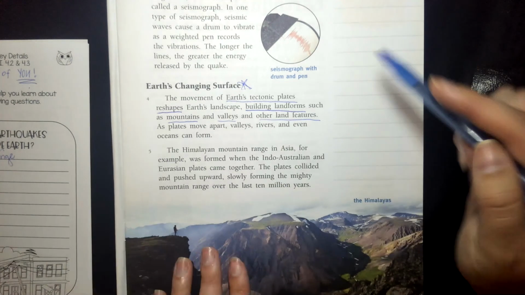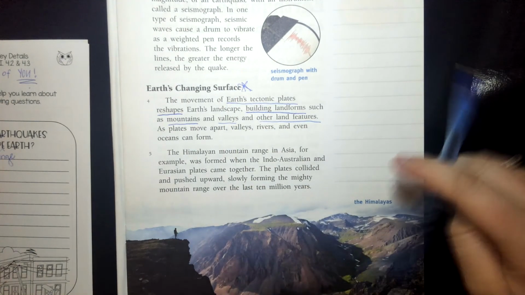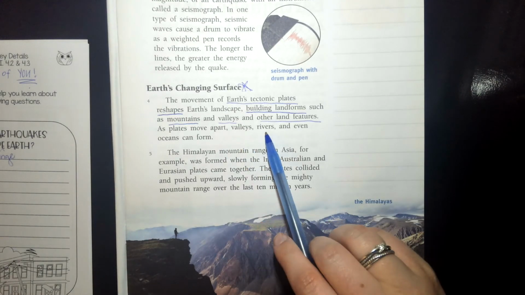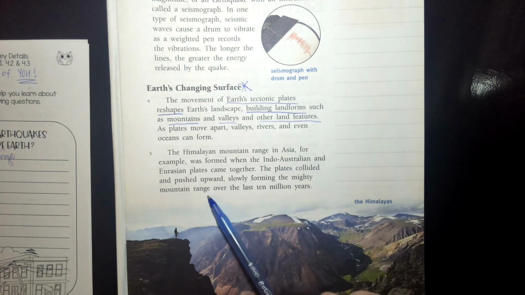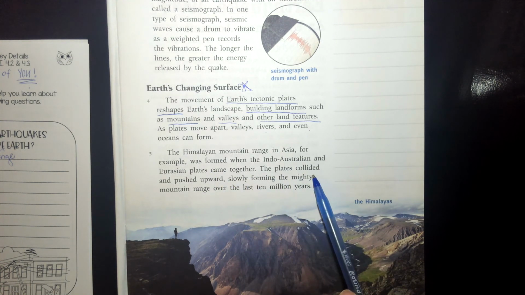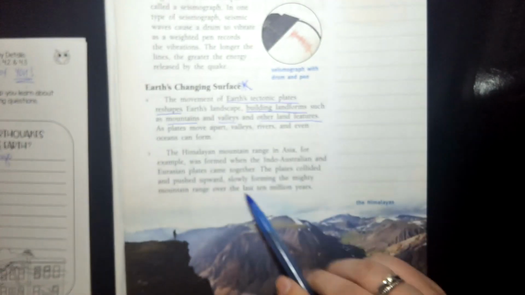When plates move apart from each other, when they move away from one another, the Earth creates things like valleys, rivers, and even oceans. Now, in this next paragraph, I can skim and see when the plates collide, they push upward. So think of plates coming together, colliding, and pushing up off of each other, right? Then they're going to create things like mountains.